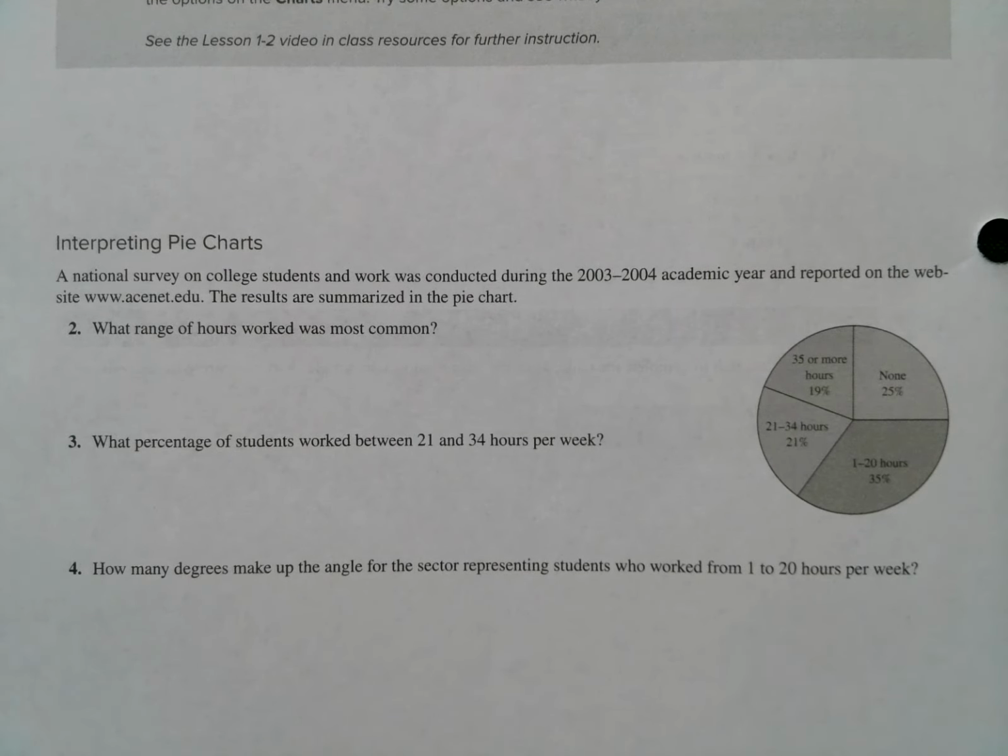It says a national survey on college students and work was conducted during the 2003-2004 academic year and reported on the website www.acenet.edu. The results are summarized in a pie chart. What range of hours worked was most common?